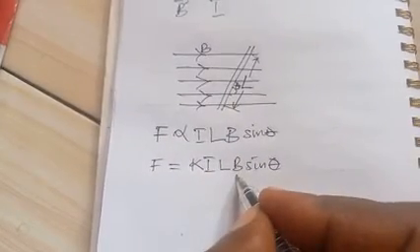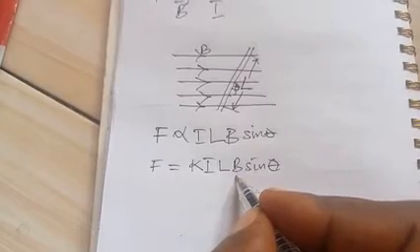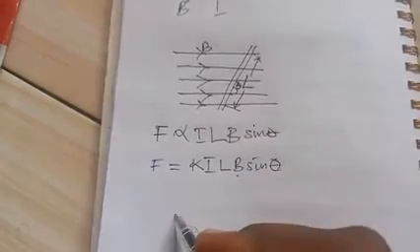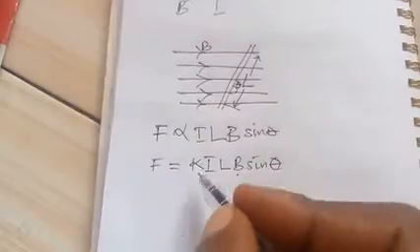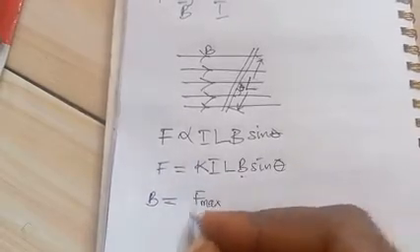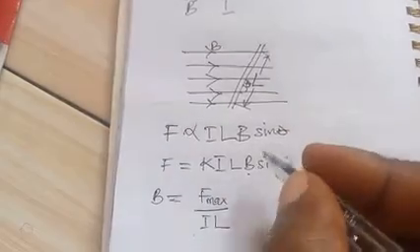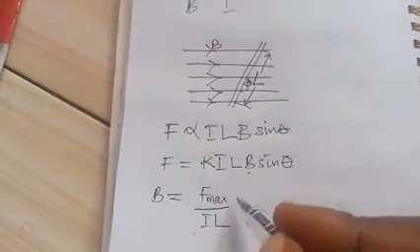The unit of B, the magnetic field, is Tesla, or what we call Newton per ampere per meter. If the wire is perpendicular to this field, the force will be maximum, and because of that, the magnetic field will be given as F max over I L.